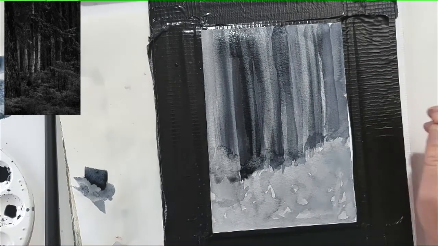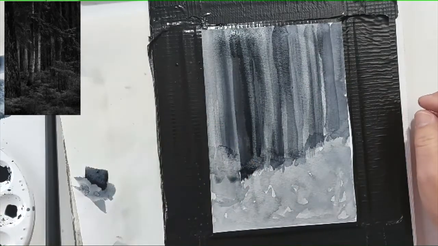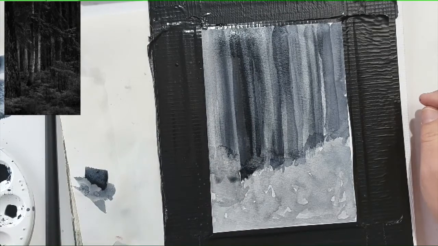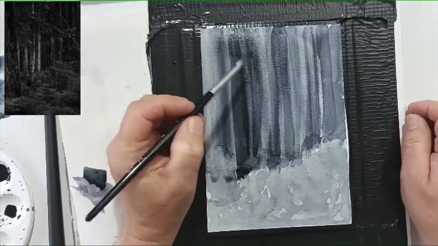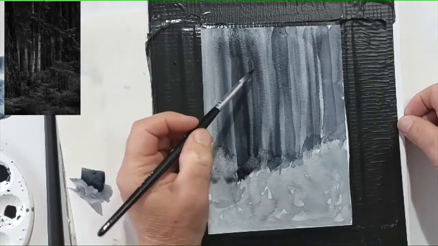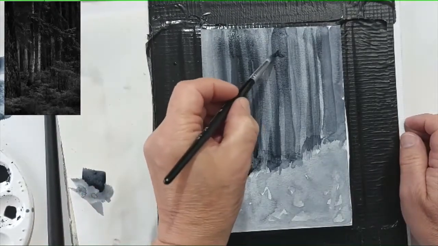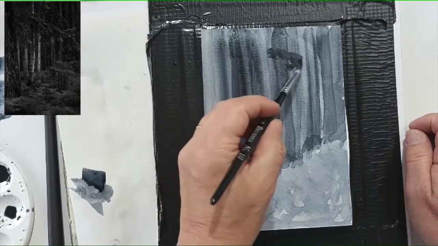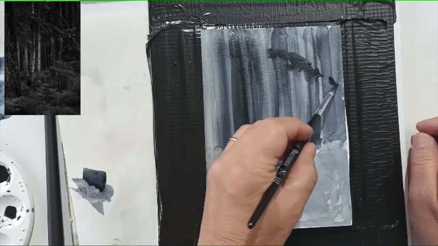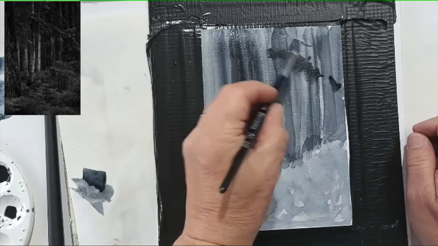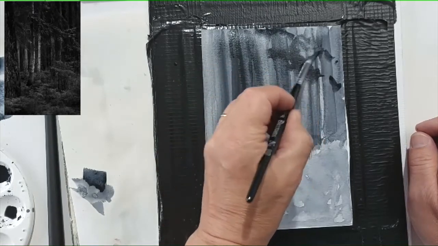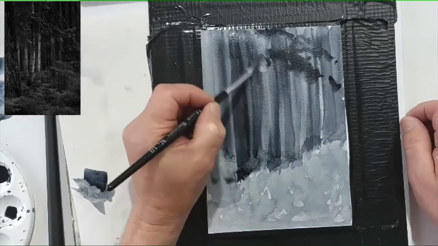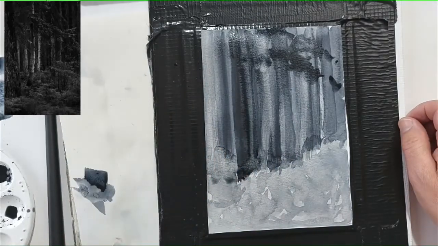Now I'm tempted to work a little indication of some of the leaves and things on this, and I'm going to take a chance because I know it's probably going to bleed, but I'm going to drop a little bit in here because there are areas of trees, obviously leaves I should say, going on in this area.